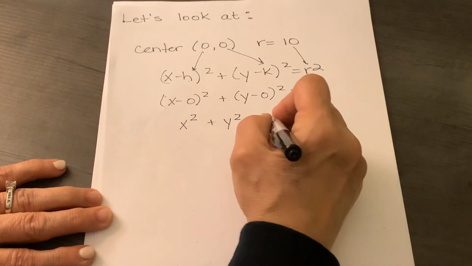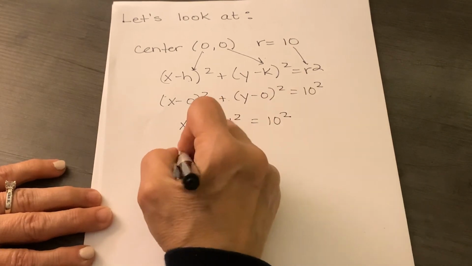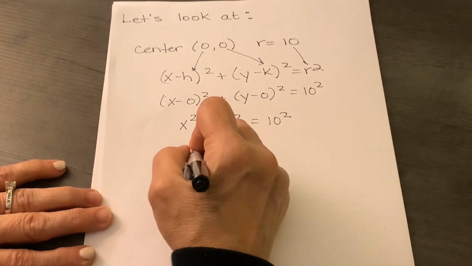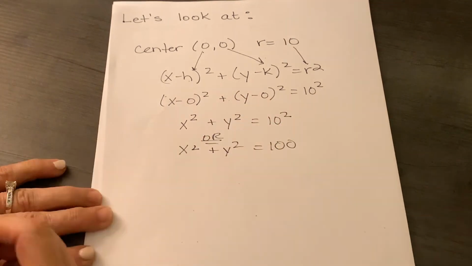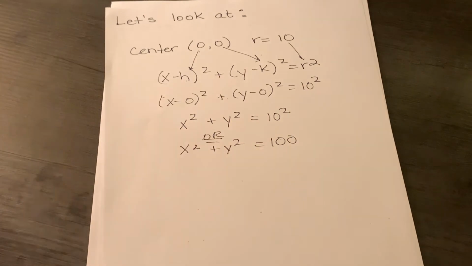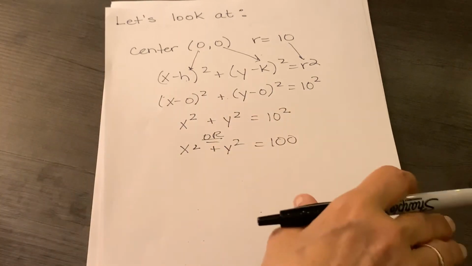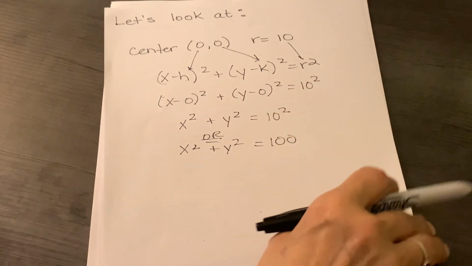And we can either keep it as 10 squared, or we can change that and do the math. So it's really sometimes your preference. You would never be marked wrong if you left it in one form or the other. All right?